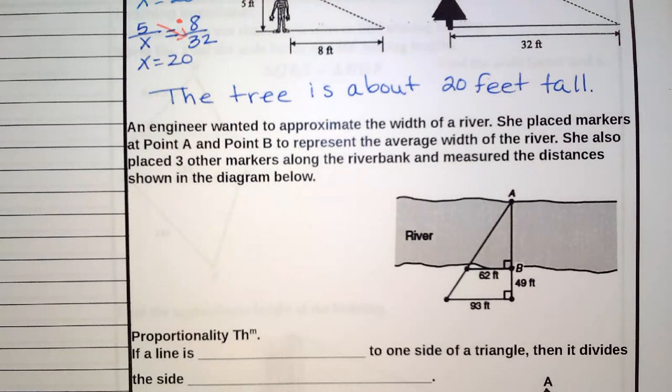Okay. An engineer wanted to approximate the width of a river. She placed markers at points A and B to represent the average width of the river. She also measured the distance shown in the diagram. So can we find the width of that river? Well, the width of that river would be x. That's what we're looking for.